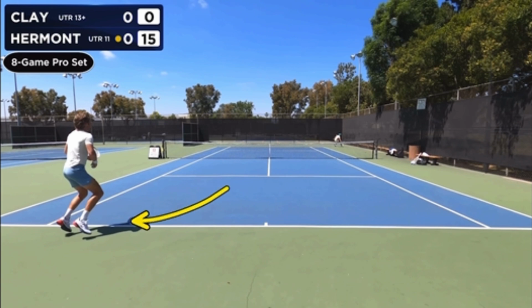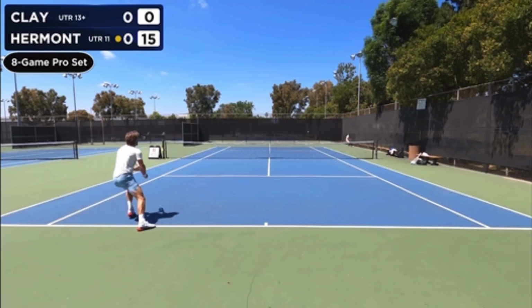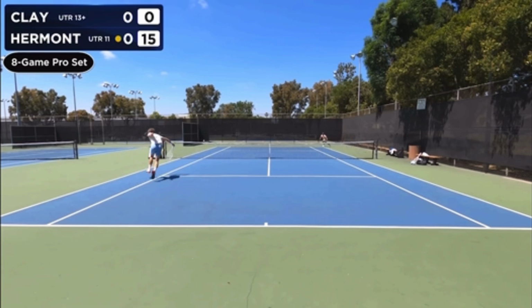I mean, he played number one for UCLA for a reason. He's a super smart player, so he knows when he hits a shot that pulls the server off the court, even on the return, he's going to go forward. So you'll notice off the return, he goes forward, and all of a sudden he's inside the baseline. He's trying to rob Hermant of time to recover, so he's coming forward.